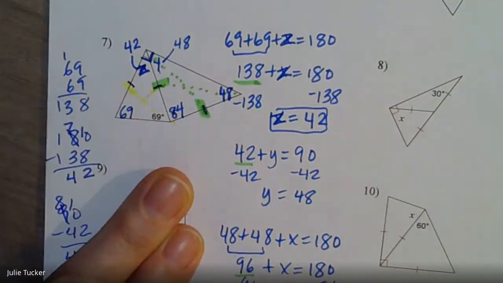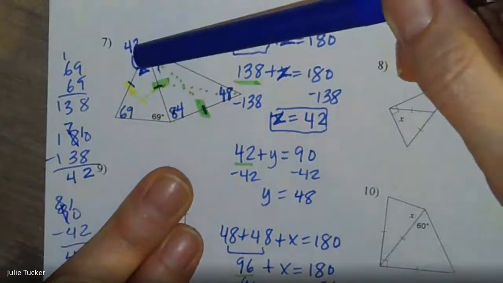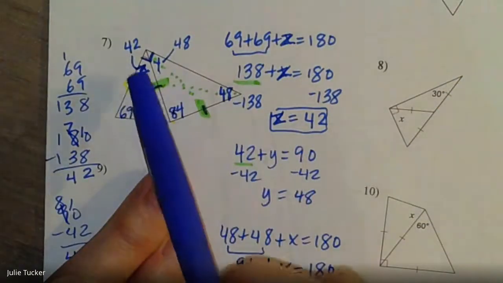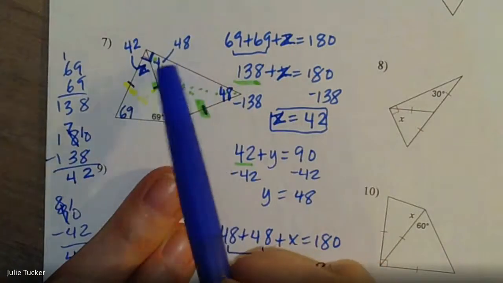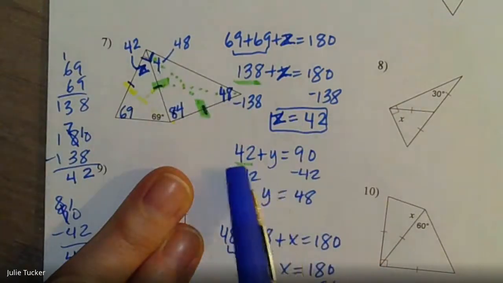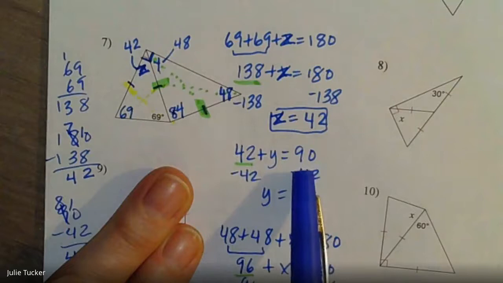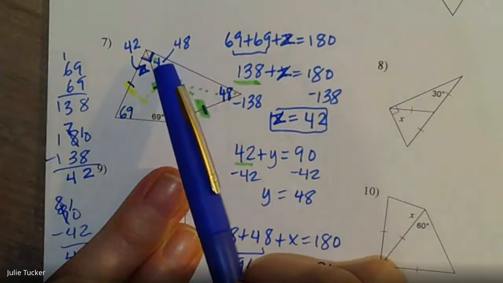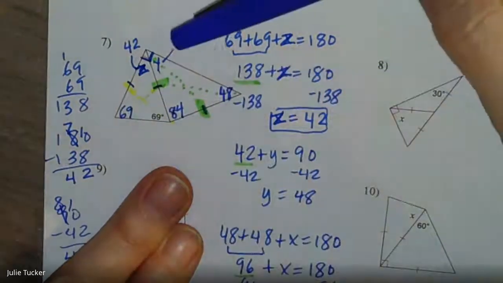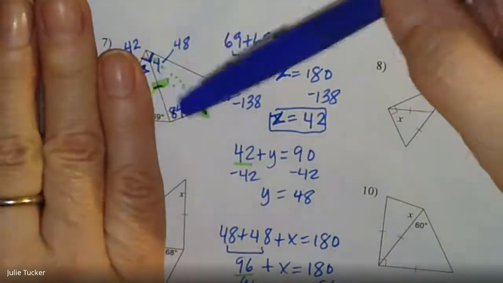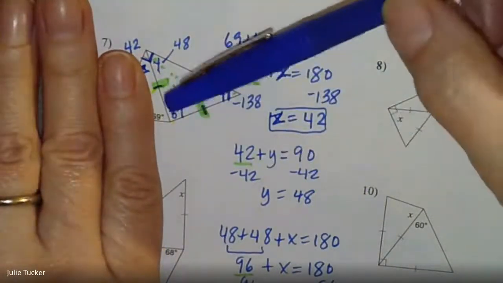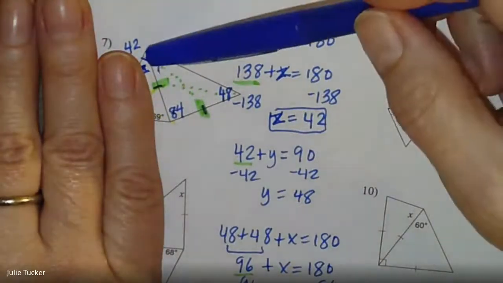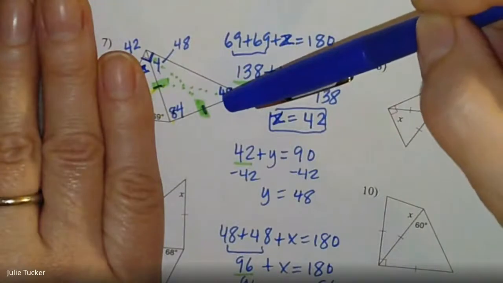After we did that, we looked at the 90 degrees right there. And there was the 90-degree mark. So then we said 42 plus y is 90. And we wrote this equation. And we solved and we got y is 48. And we put the 48 there. Then the next thing we did was we said, well, this is also an isosceles triangle. So the base angles of this triangle have to be congruent. So this one is 48 and this one is 48.